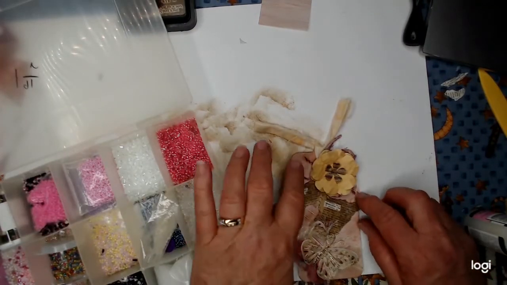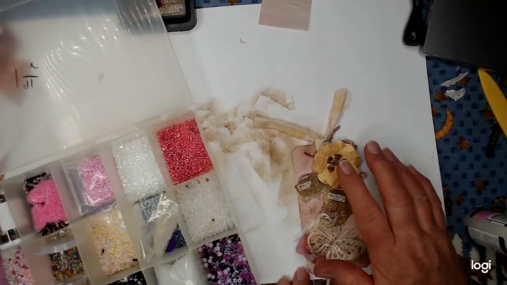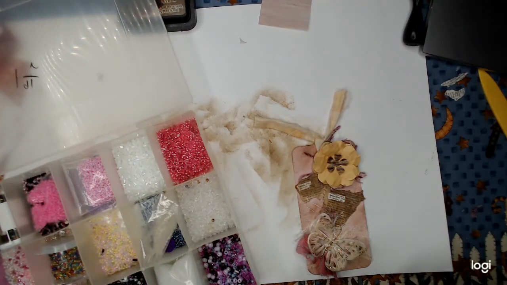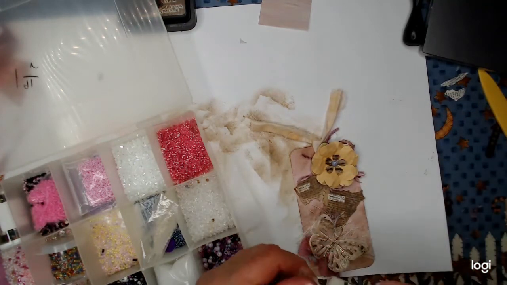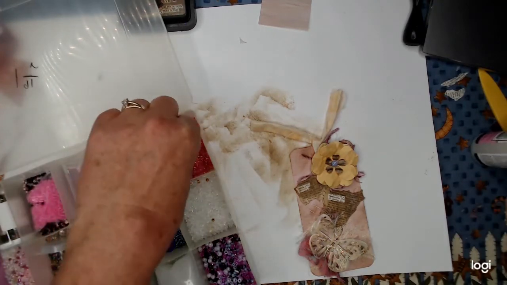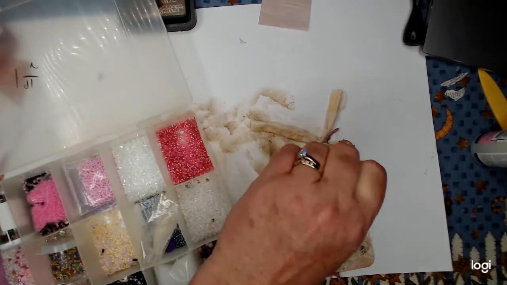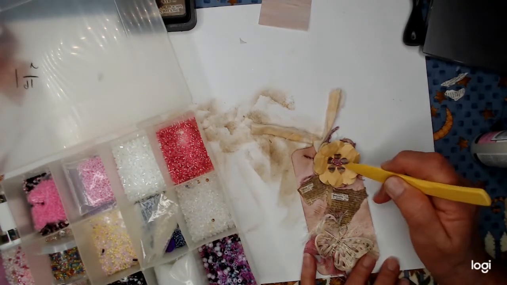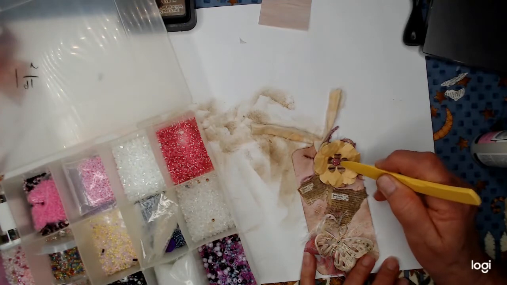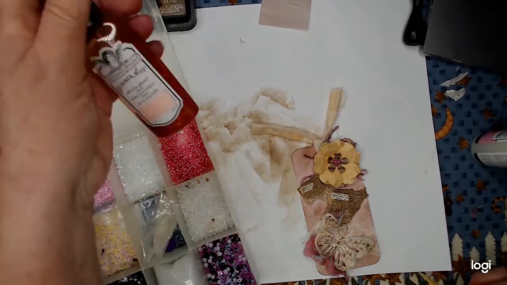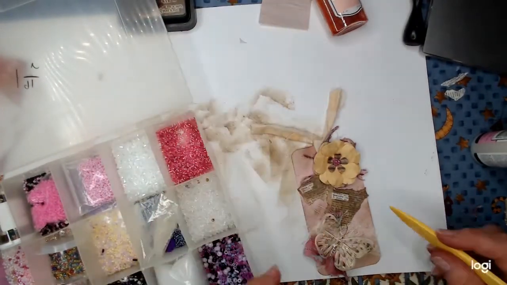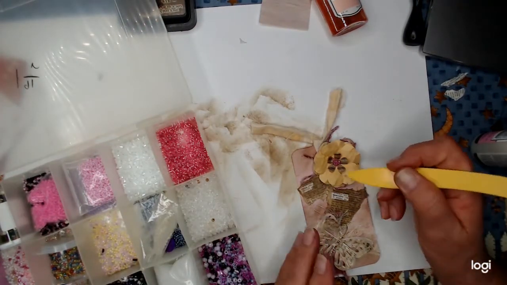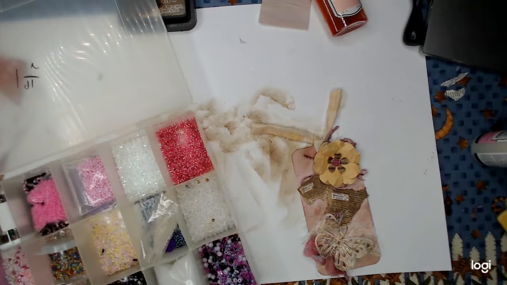Okay, so I just put some fibers behind that, and I put this flower on there, and then to kind of tie that flower in, I'm going to put some glossy accents in the center, and I'm going to take some matching seed beads, and I'm just going to kind of let that be my flower center, because the flower really was cream, almost a yellowish look, and I sprayed it with glimmer mist in golden rose to kind of tone down that yellowish and make it a little more pinkish, and it did. It worked really nice. So, and then that's it.